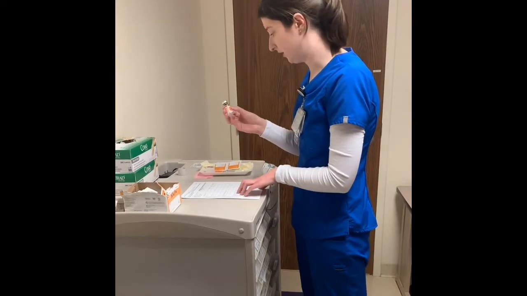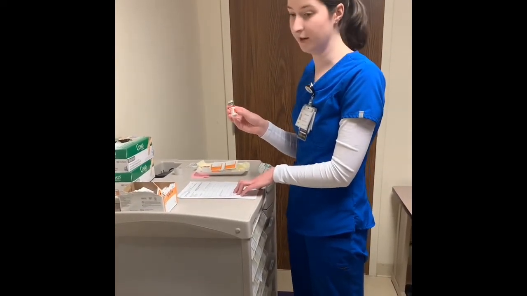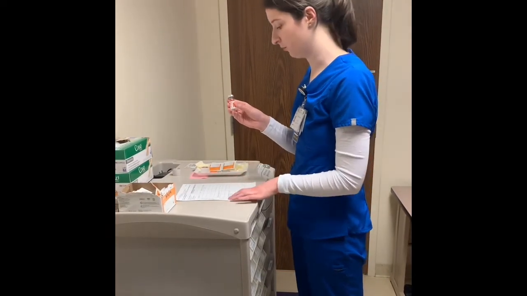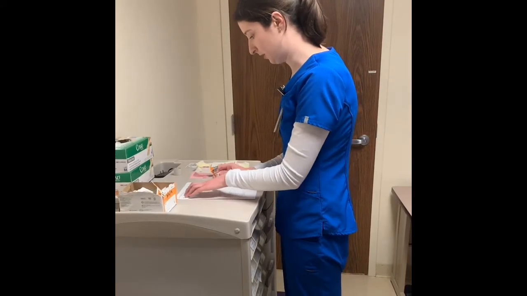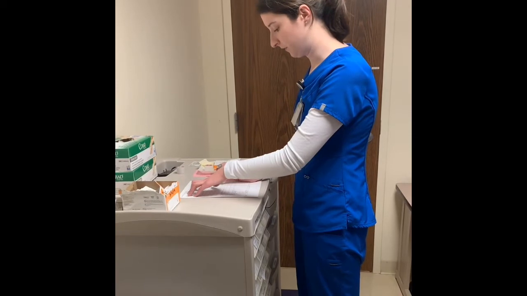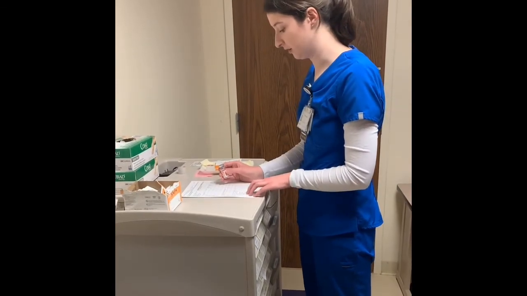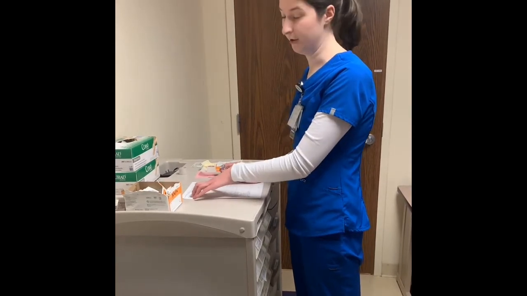I will be administering this subcutaneously in the lower right quadrant of the abdomen, assuming that there is nothing in that location that would warrant giving it somewhere else. According to the patient's most recent fingerstick blood sugar level being 355, I'm going to be administering 20 units of regular insulin at this time, and it is currently 1100.